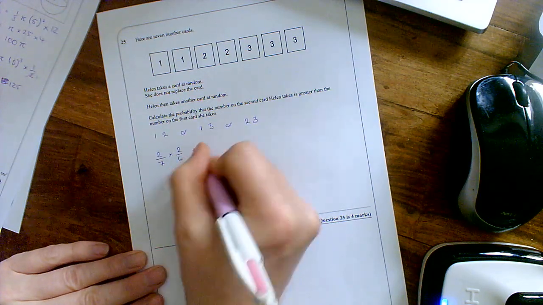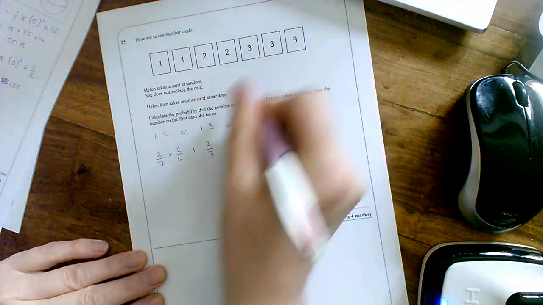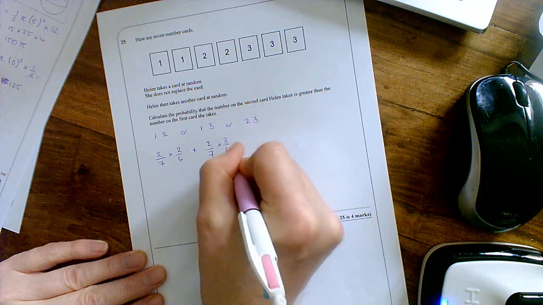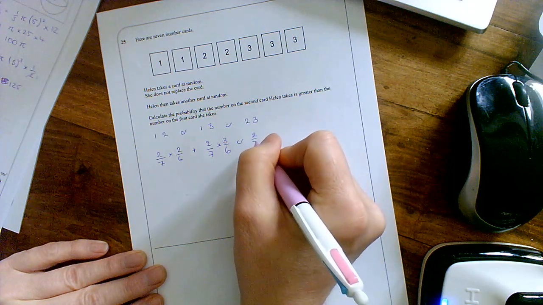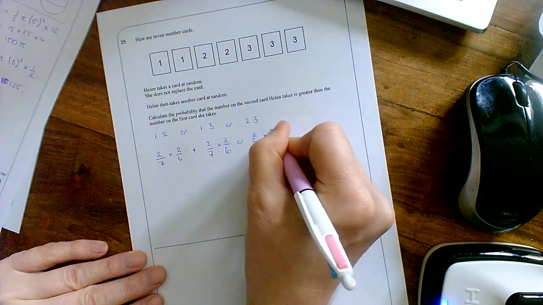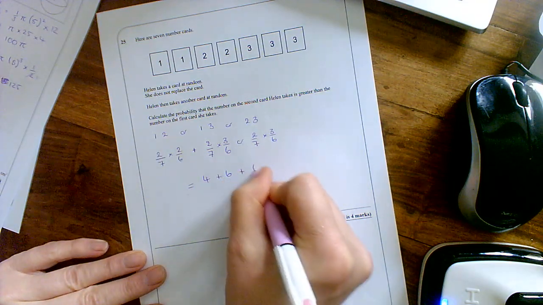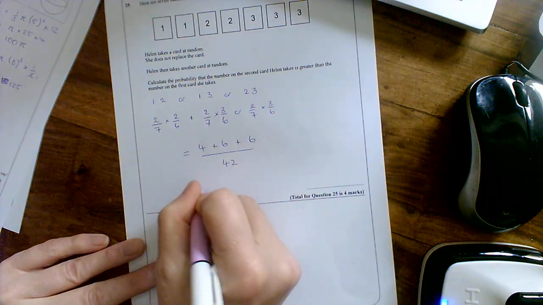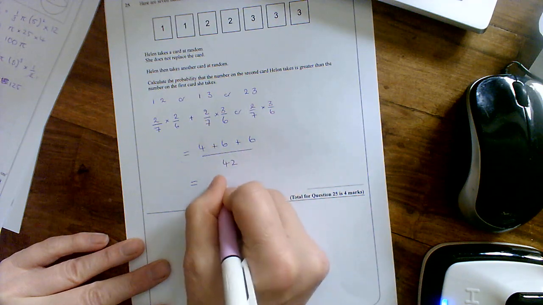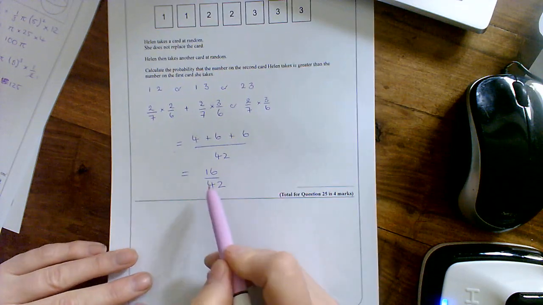Or, in probability, means add. Get a 1, that's 2 out of 7, and the probability she gets a 3 is times by 3 out of 6. Or she picked a 2, which has a probability of 2 out of 7, and then the probability she gets a 3 is times by 3 out of 6. Okay, this is going to be 4 plus 6 plus 6, and they're all out of 42, so put them all over 42, and then you get your answer. 16 out of 42 is the probability that I'm going to go with, and you never cancel probabilities down, or very rarely do we cancel probabilities down, so leave it there.